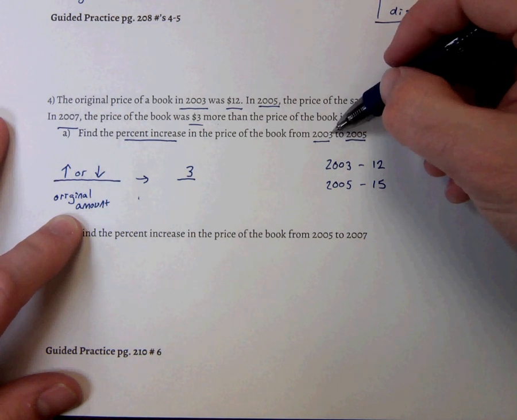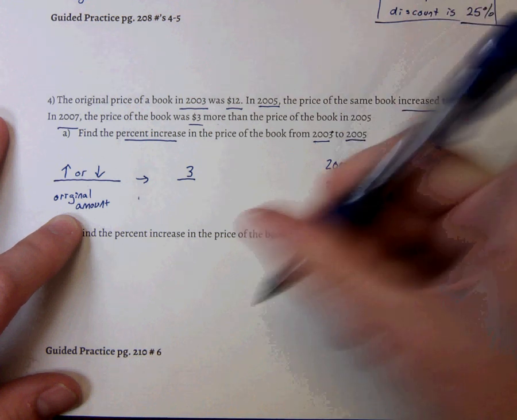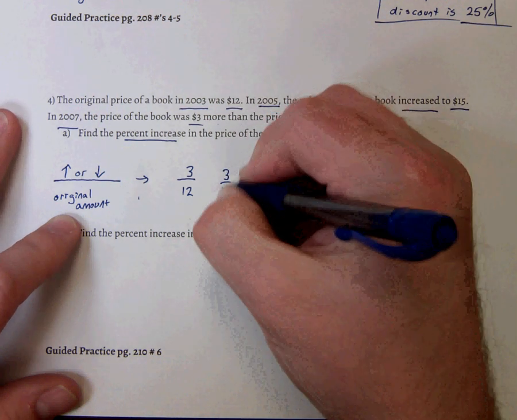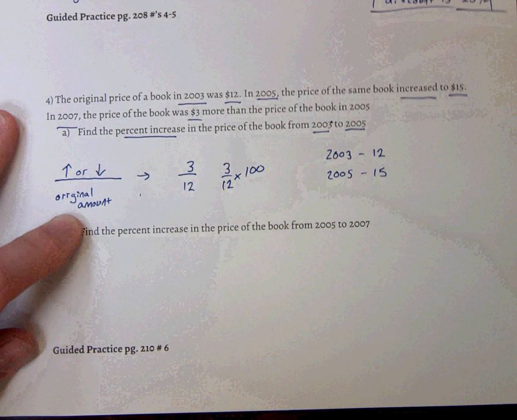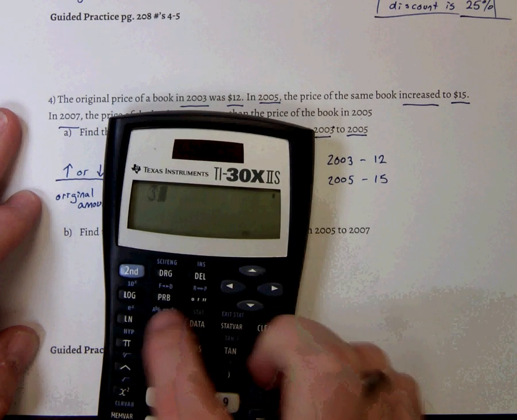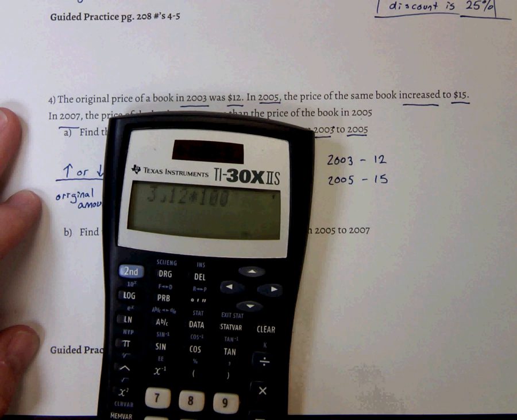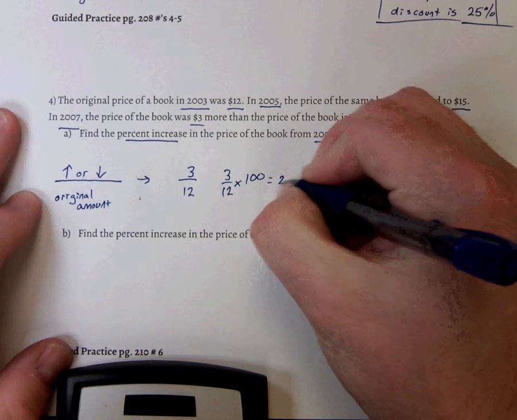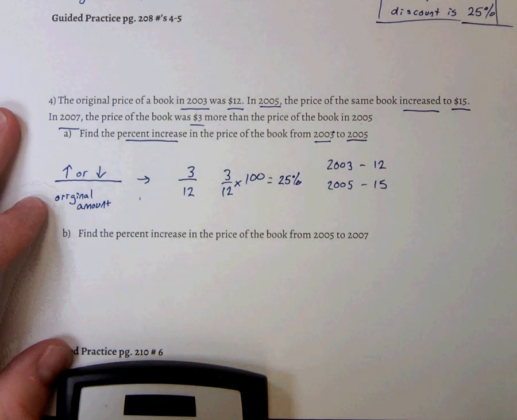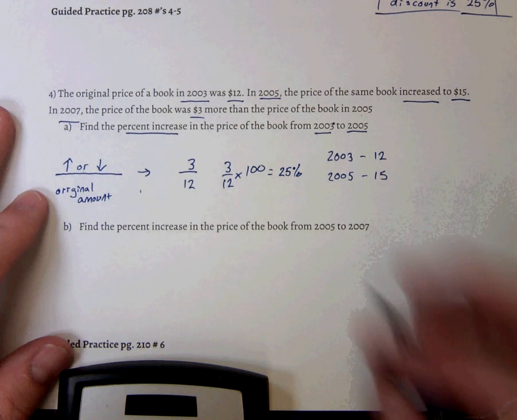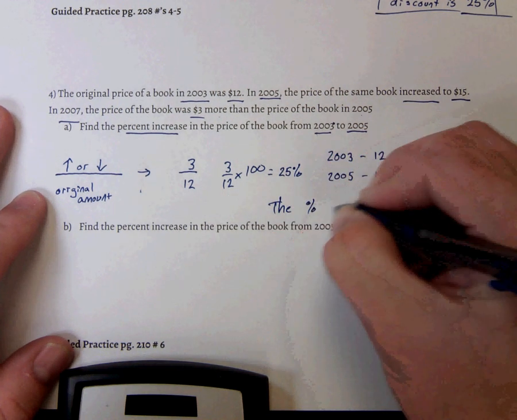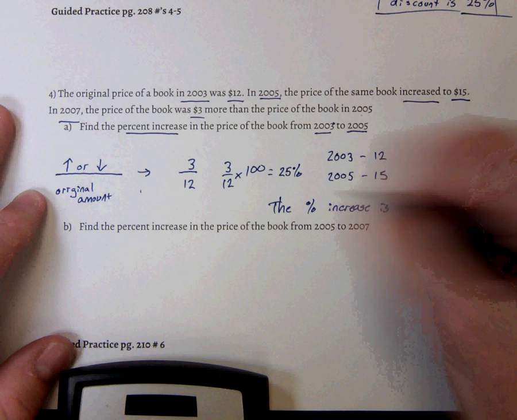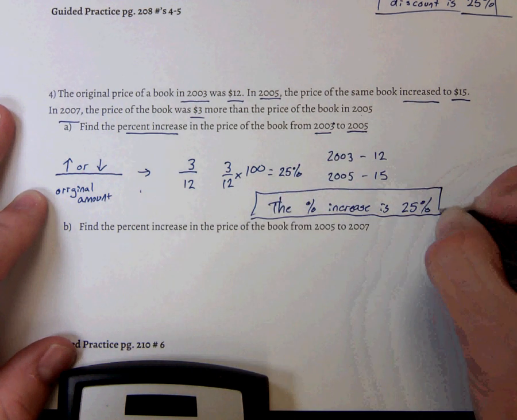How do you change a fraction to a percent? You multiply it by 100. So 3/12 times 100. And we get 25 again. So the percent increase is 25%. So, unlike the Statue of Liberty souvenir that went down 25%, this book is actually going up 25%.